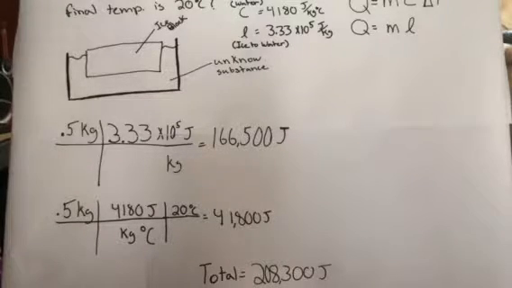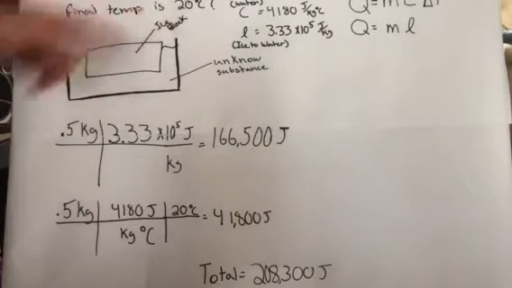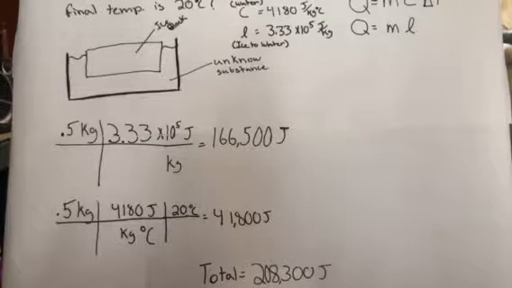Now because we found out how many joules it takes to melt that block of ice into water, we have to find how much energy it takes to heat up the water. Again we have the same amount of ice, but this time it's going to be the specific heat, which is 4,180 joules per kilogram degrees Celsius, times delta T, the change in temperature.